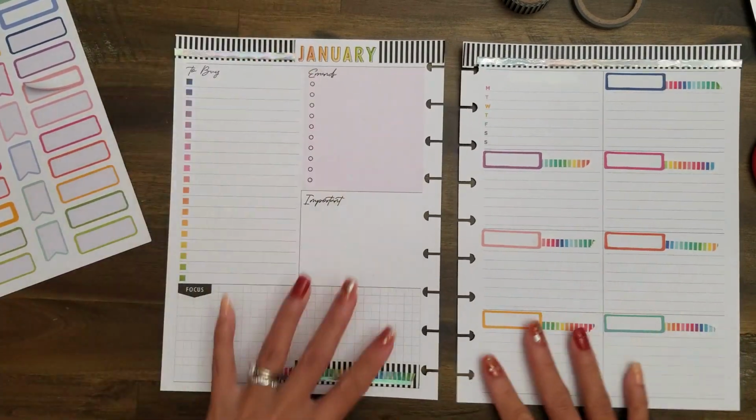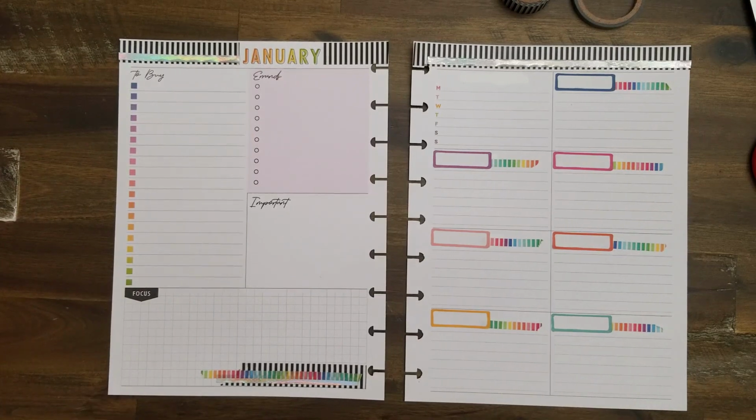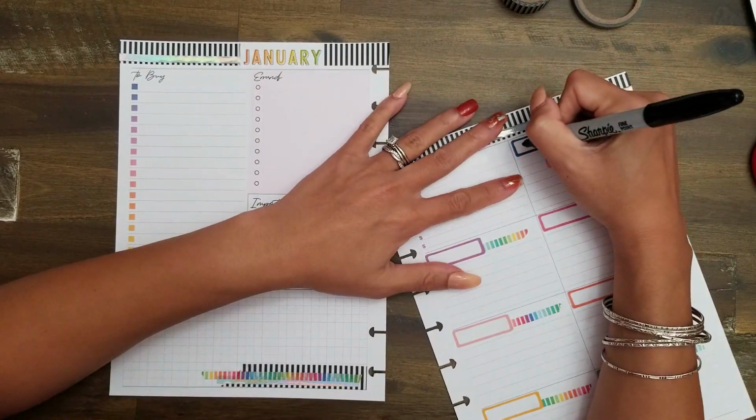Okay, so it's looking cute so far. So what I'm going to do is use these as categories. And honestly, I'm not quite sure what the categories should be at this particular moment. I'm just going to dive in with a pen and just go for it. In fact, I'm not going to go with a pen. I'm going to go with this Sharpie marker. And so the first one is theme.